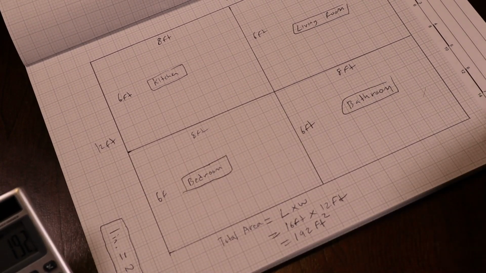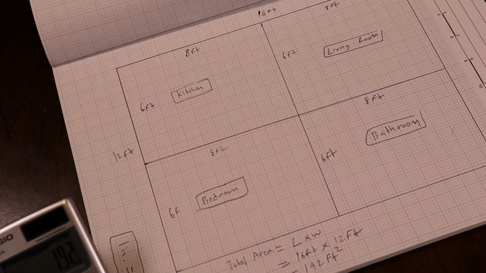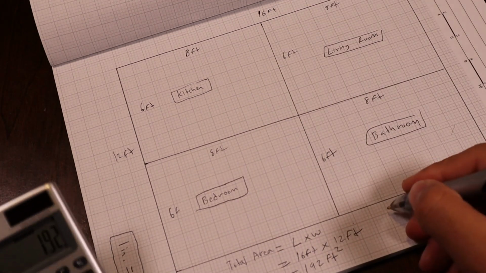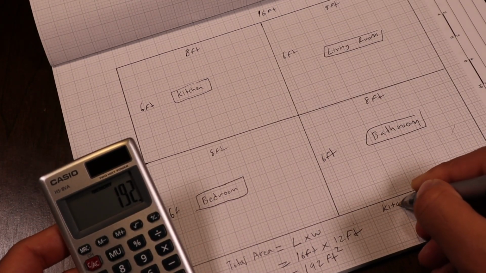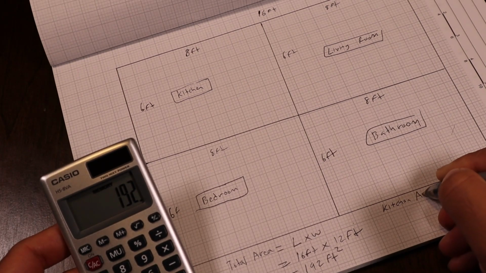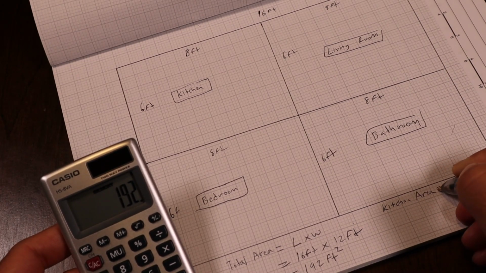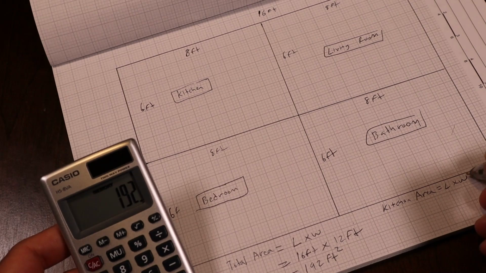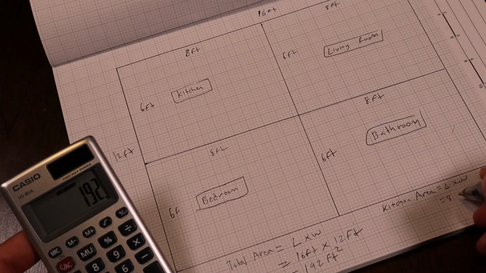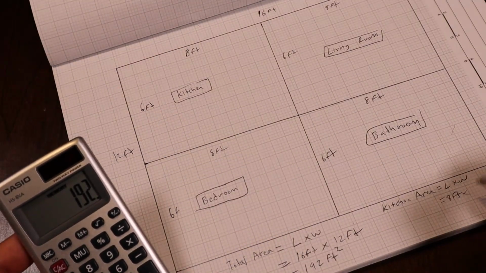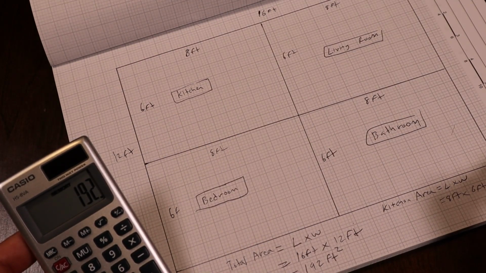Now let's take a look at what is the area for the kitchen. So the kitchen area is length times width. 8 feet will be the length, and then 6 feet will be the width.